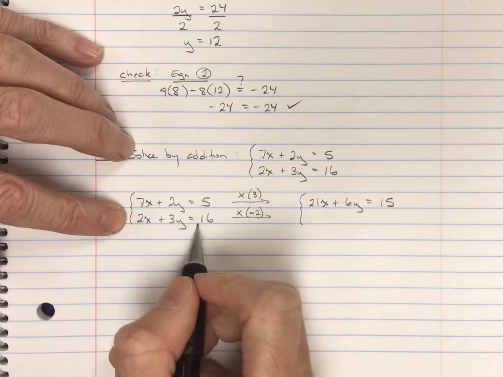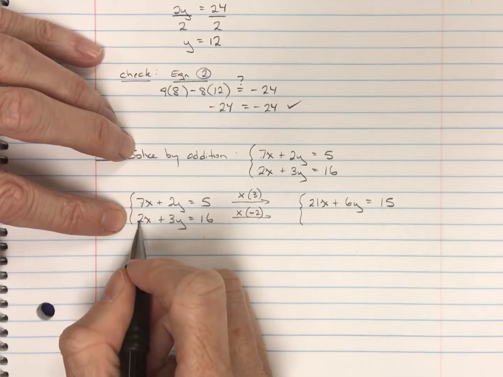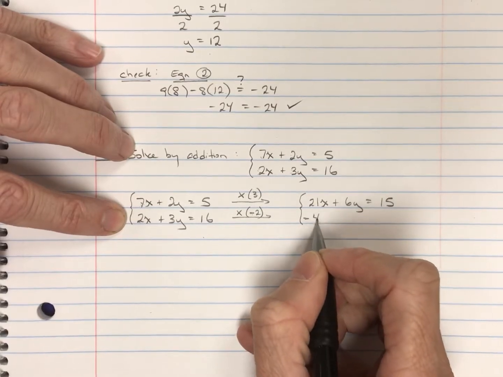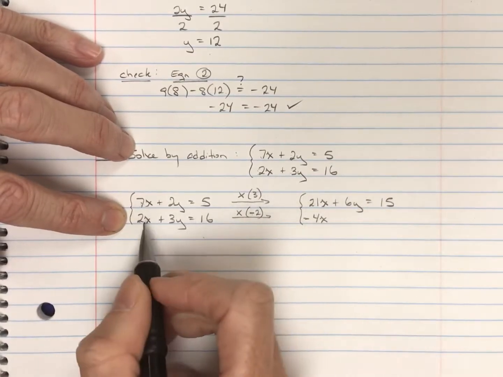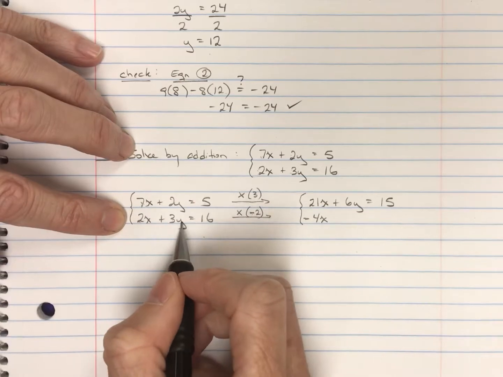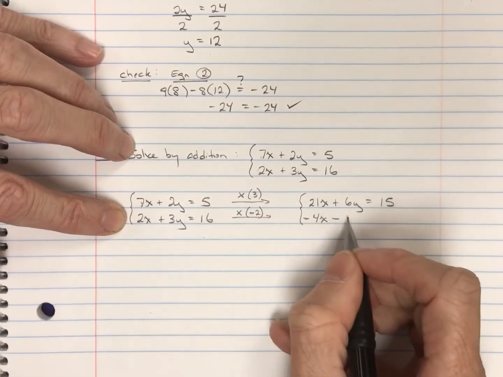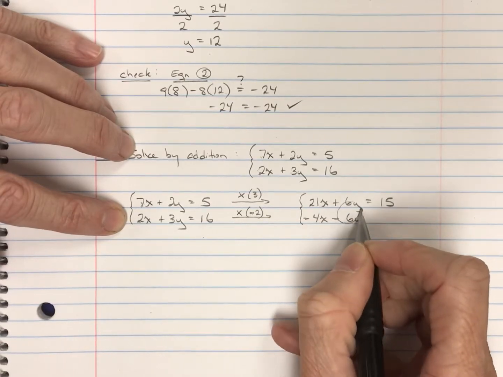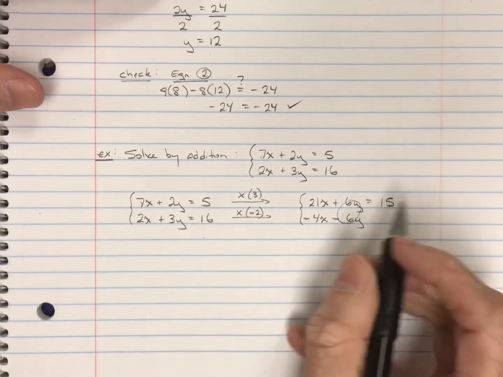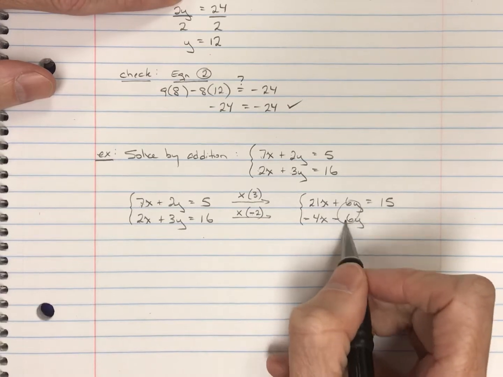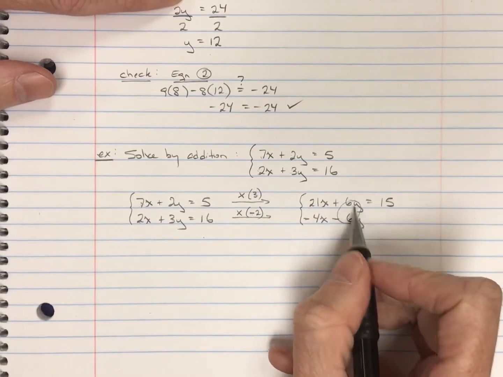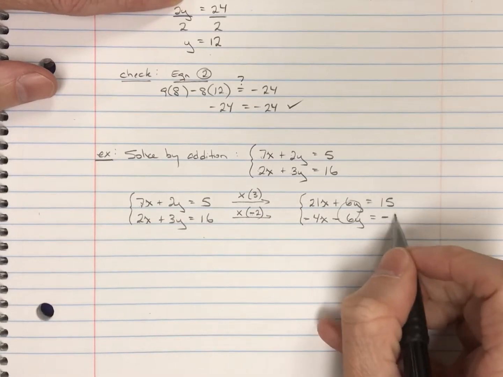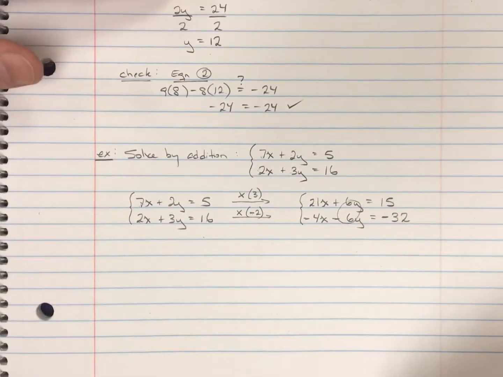Now I'm going to multiply everything on both sides by negative 2. 2x times negative 2 is negative 4x. Positive 3y times negative 2 is negative 6y, and there's my zero. I wanted opposite coefficients, so when I added, that would zero out. And 16 times negative 2 is negative 32.